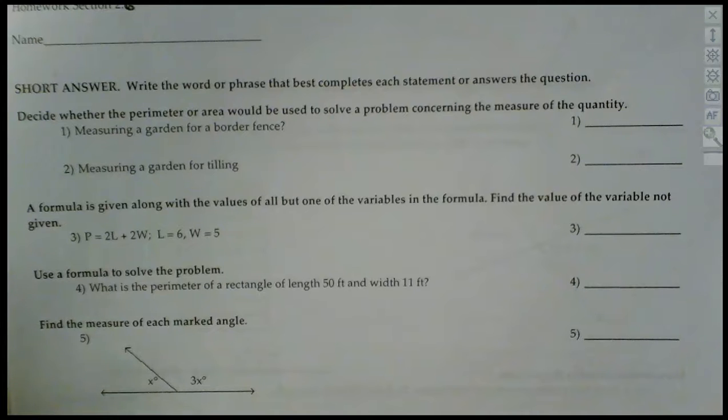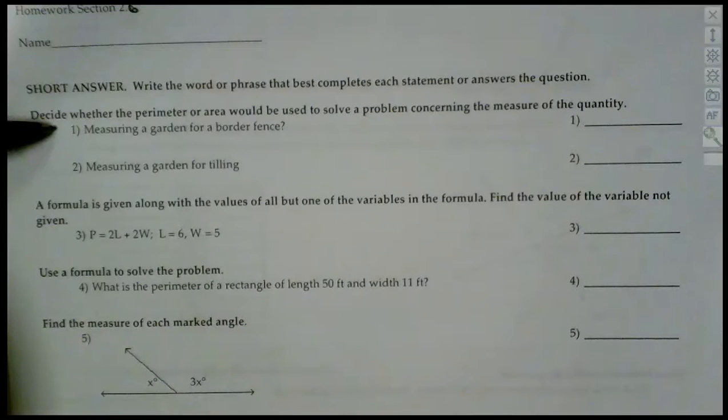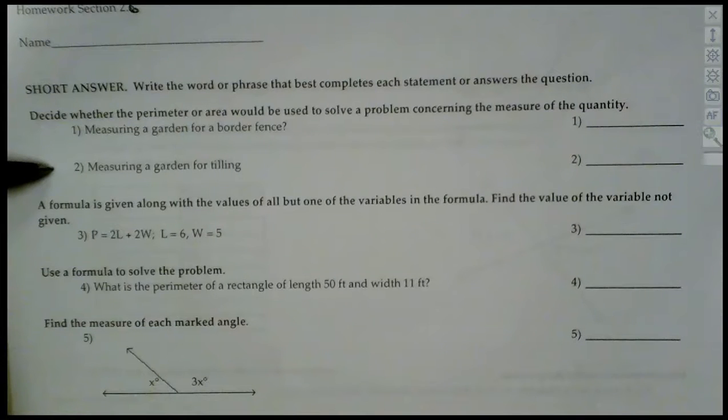So in this case, when we're measuring a garden for tilling, we're going to till the entire part. We're not just putting a fence around it. If we were putting a fence around something, that would be a perimeter, right? Perimeter is adding up all the sides. When we talk about tilling, we're going to be digging it all up, and so we're looking at the area. So the first one, when we talk about measuring a garden for a border fence, we're going around the garden with a fence. That would be perimeter. When we talk about tilling it up and digging it all up, that's going to be an area.